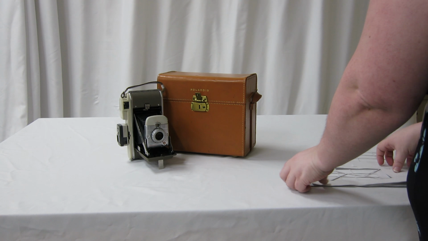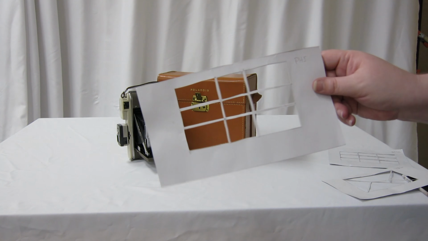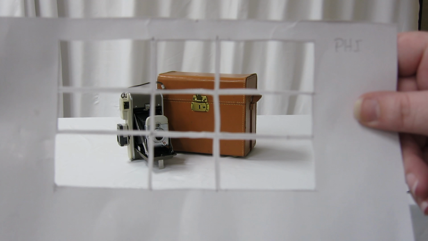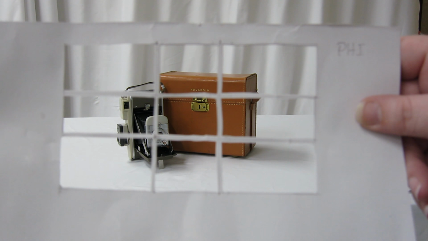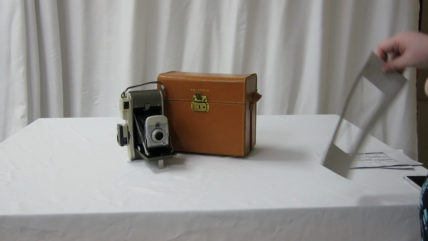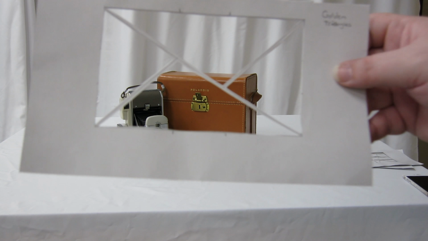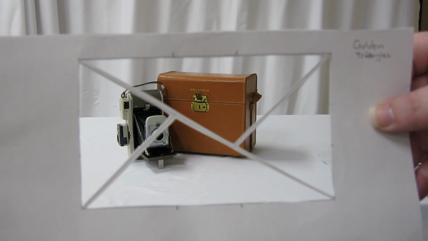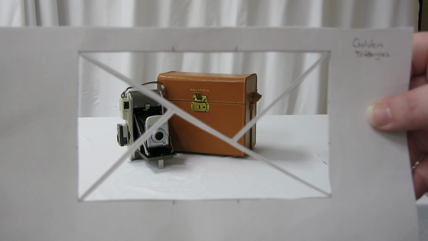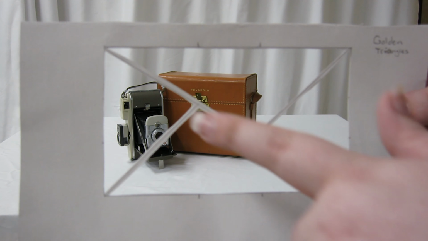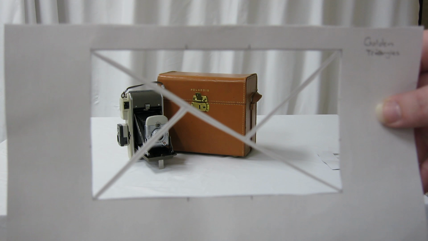Now you can also cut one out for the phi grid, and again, the phi grid is used mostly for landscape photography, although you can still use it for still life, and you can see that also creates a nice composition inside the frame. And then lastly, I don't know if this composition will really work for it, but there's the golden triangle. And again, you're just cutting out that design, and you can use it to compose with. And you see we can put that one camera in the triangle here and use that compositional line across the case.